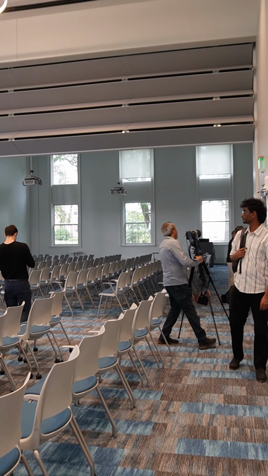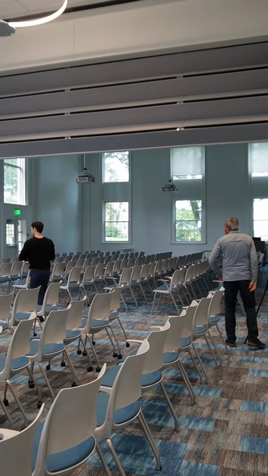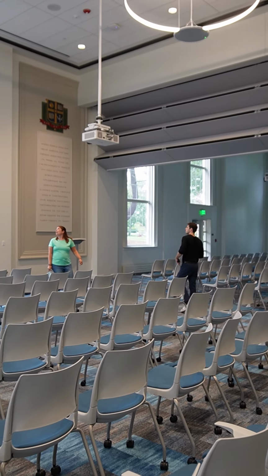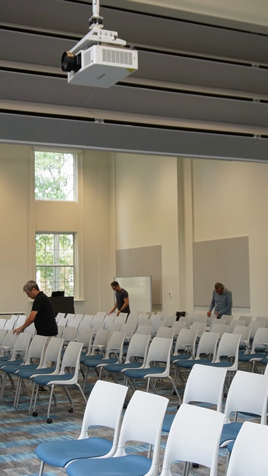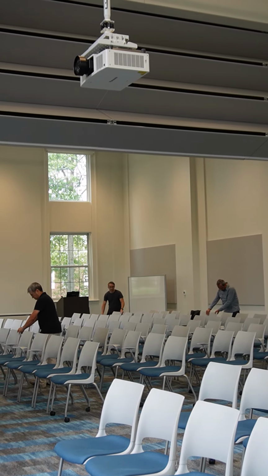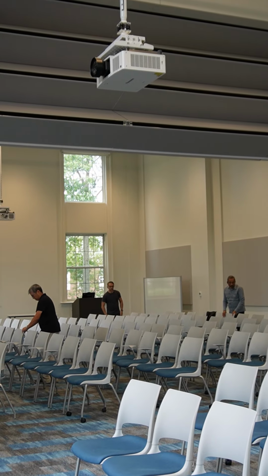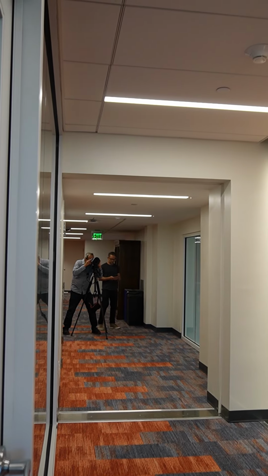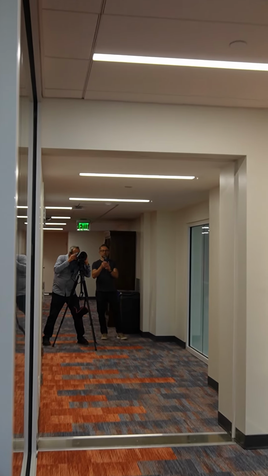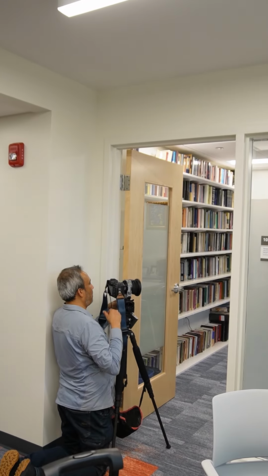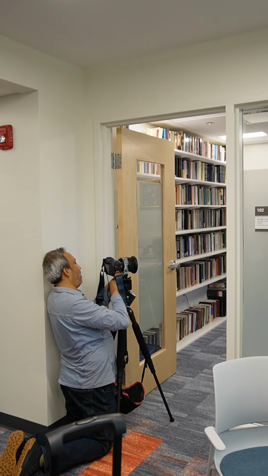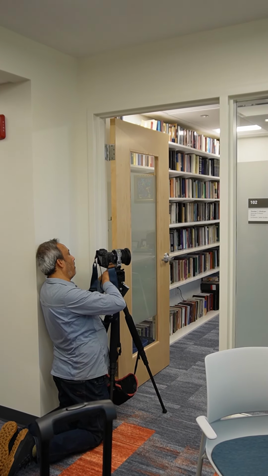And also, if there's an element in the space that moves or changes, for example, like we just did, it had a divider that would separate the room into two individual spaces. So we also wanted to photograph it in a way that shows how the room looks when there's no divider and when there's a divider. So that also allows you to compose the shot in certain ways, right?